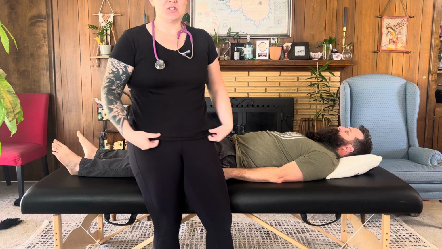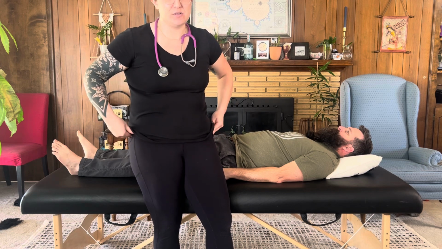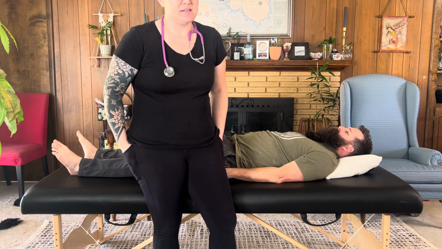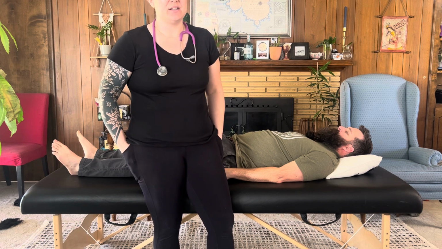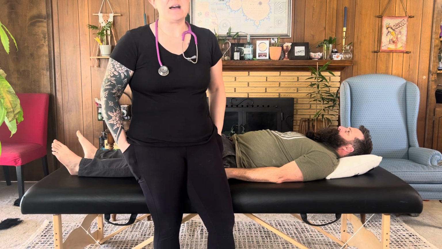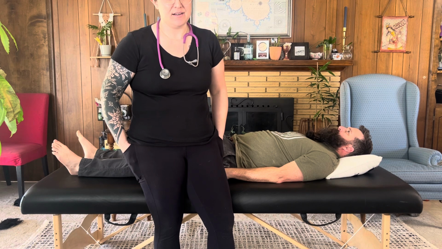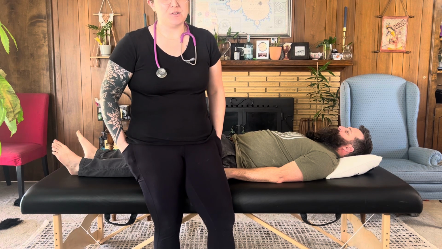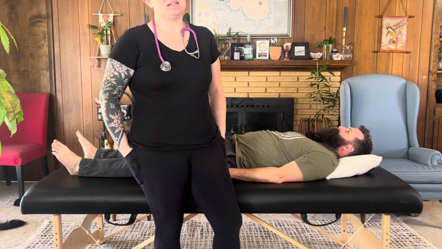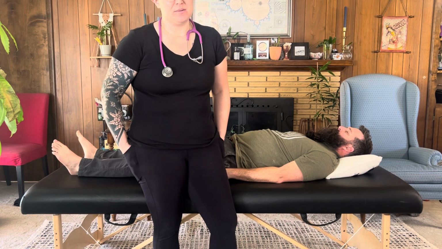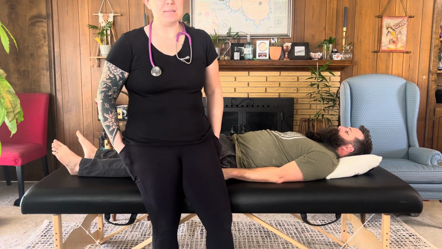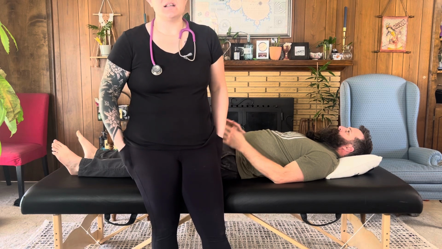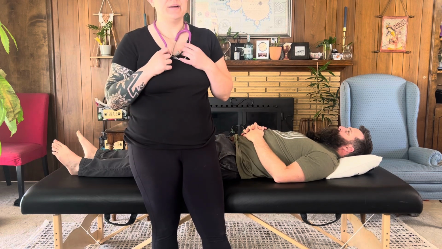The left lateral position allows you to hear extra heart sounds. And then the sitting position allows you to hear heart sounds that may be distant or absent in the supine position. Next, we'll discuss S1 and S2 sounds. So S1 is the lub in lub-dub.